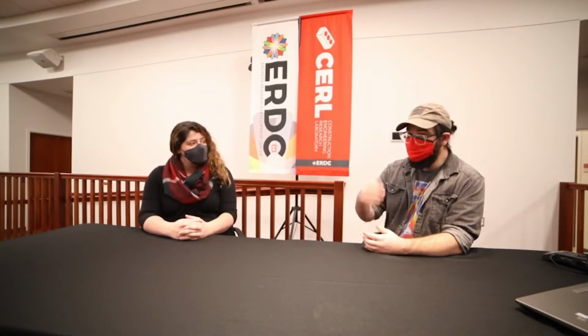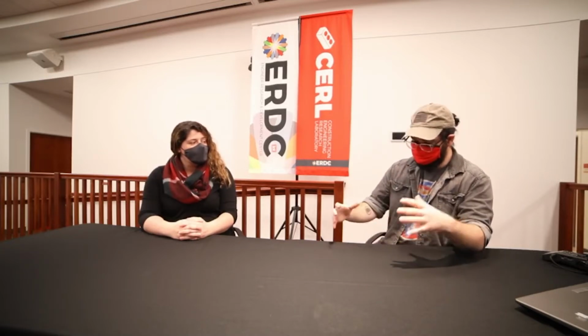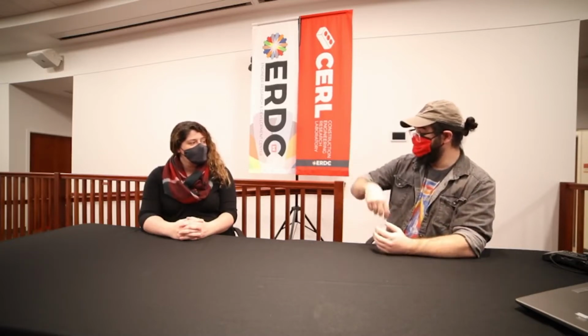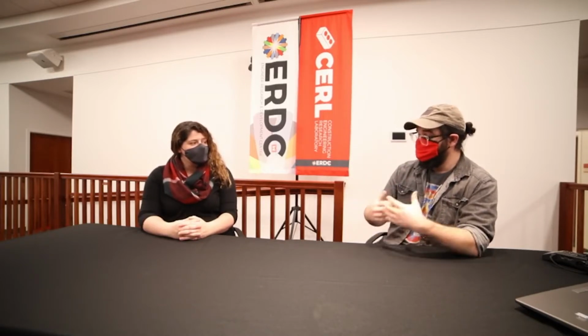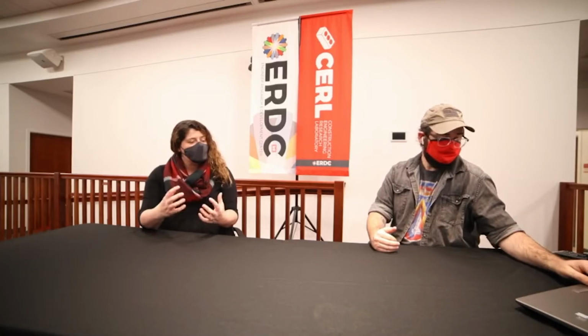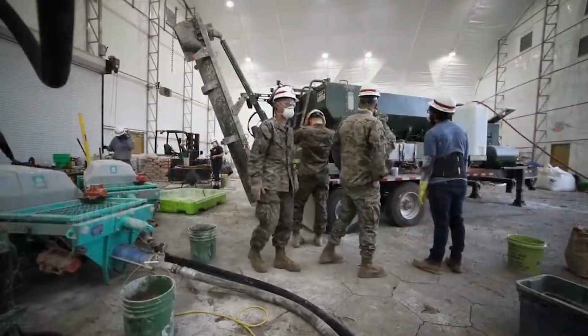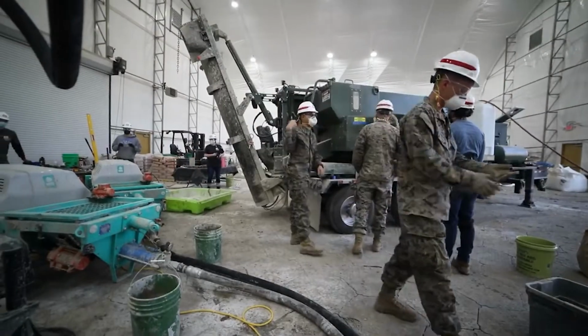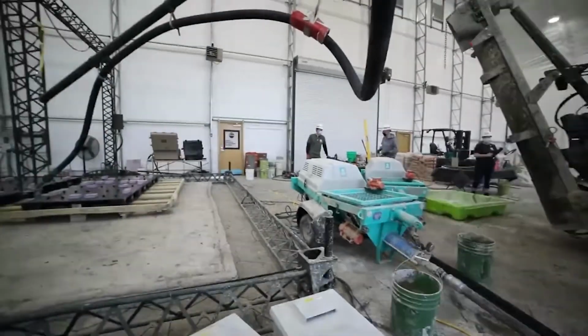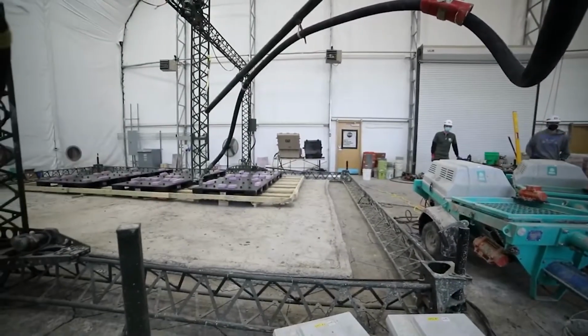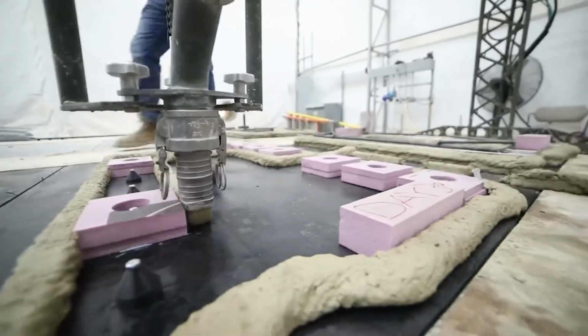Okay, so when I imagine 3D printing, I imagine a little box that we put plastic through, heat it up, and then it can make awesome forms, right? How close to that is what you're talking about? So regular 3D printing versus additive construction. With regular 3D printing, typically you're printing small parts, trinkets, other things like that. For additive construction, we're talking about printing full-size structures or components for buildings.